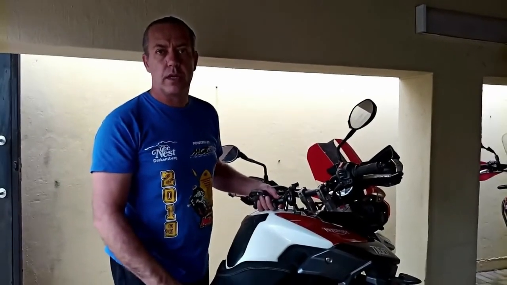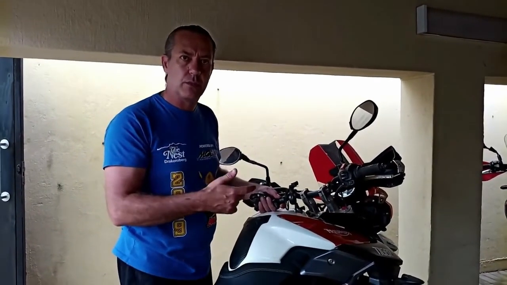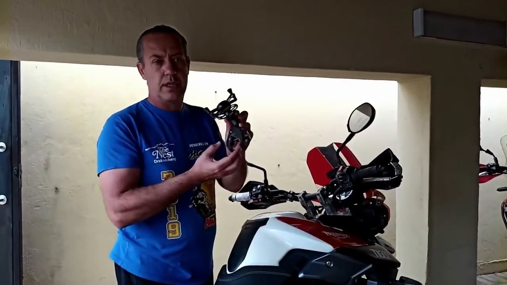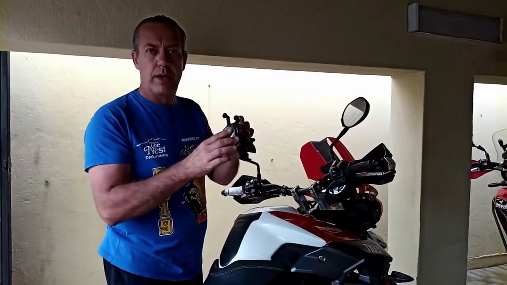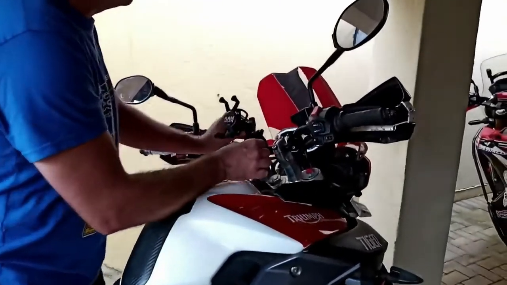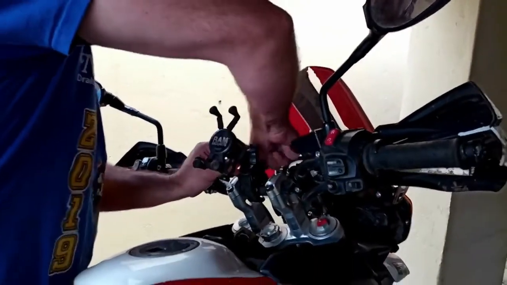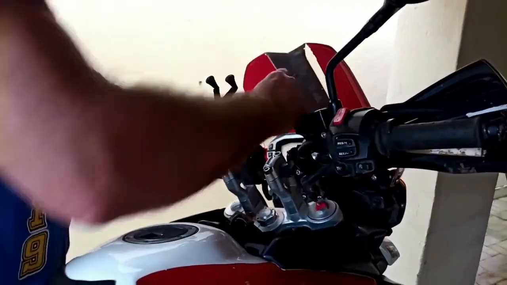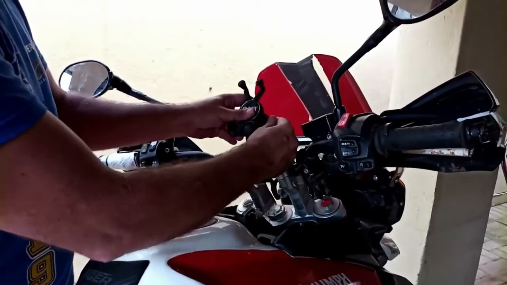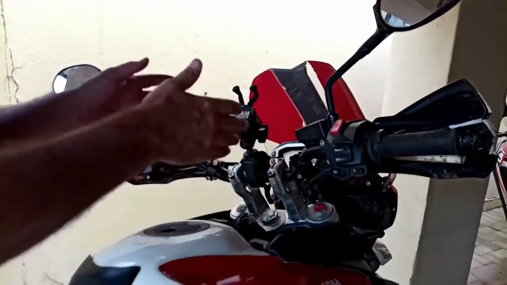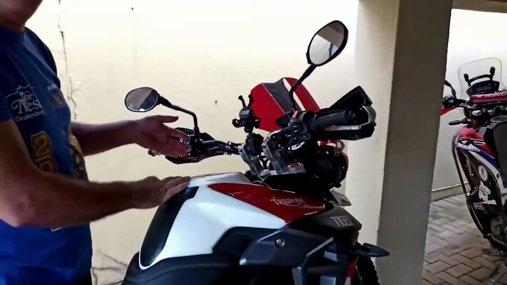This is my Triumph Tiger that I use, and I navigate on that as well. I use a handlebar grip with my RAM mount for the phone, and I basically just put it on, tighten it. There we go. And now I can basically set it any way I want. And I still have quite a clear view of the instrument panel.